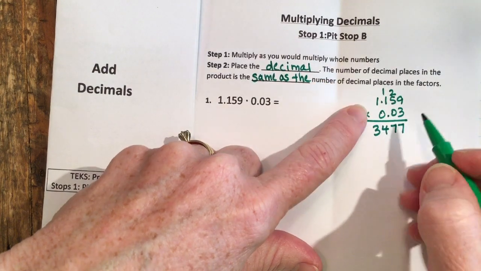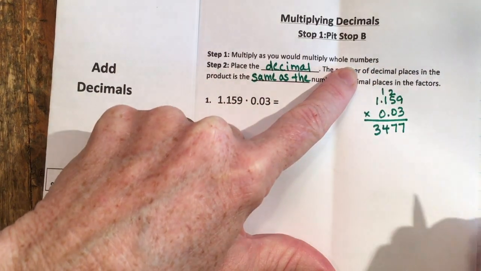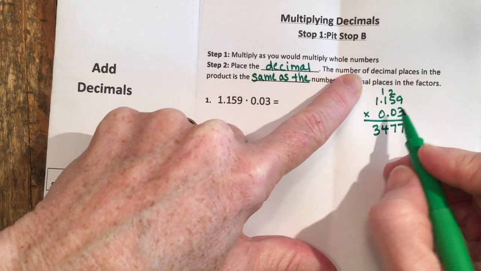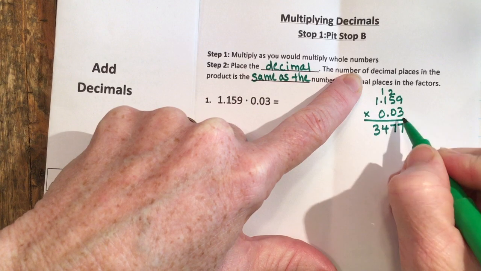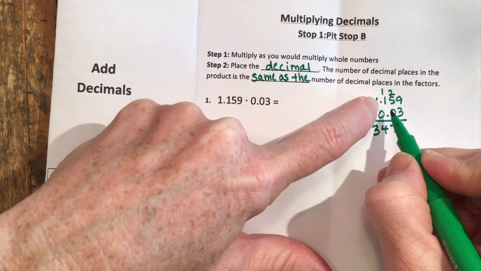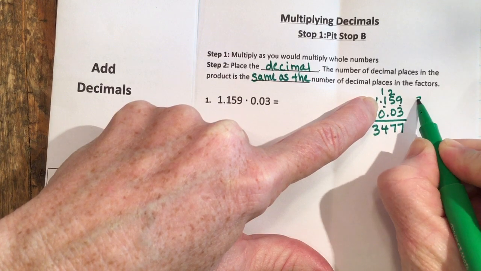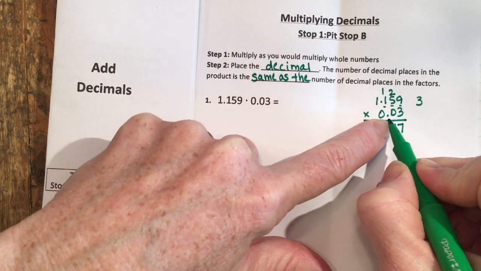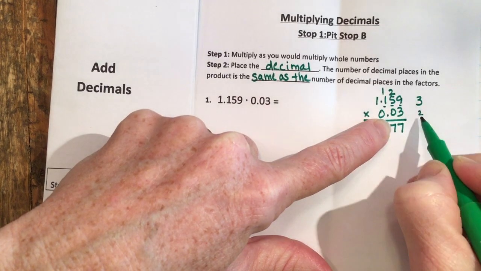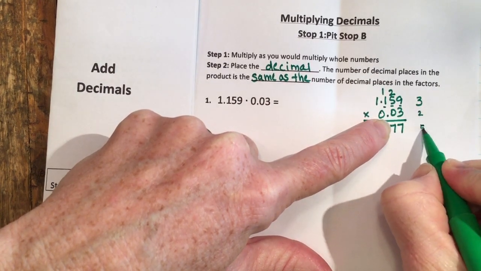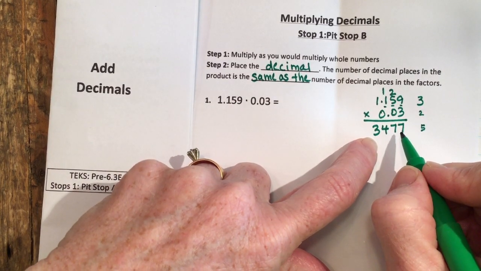The last step is to figure out where the decimal point goes. So I've ignored it until now, and now I have to deal with it. The way that I do that is I count the number of decimal places in the 2 numbers I multiplied. So I can see here's my decimal. After the decimal, there are 1, 2, 3 digits. Okay, after this decimal here, there are 1, 2 digits here. So if I add those together, 3 plus 2, I get 5. That means in my answer, I need to have 5 decimal places.